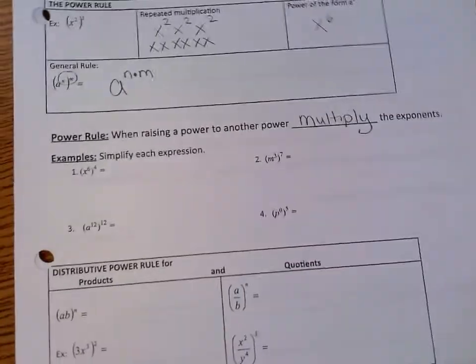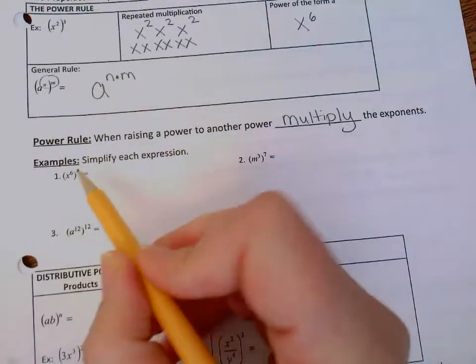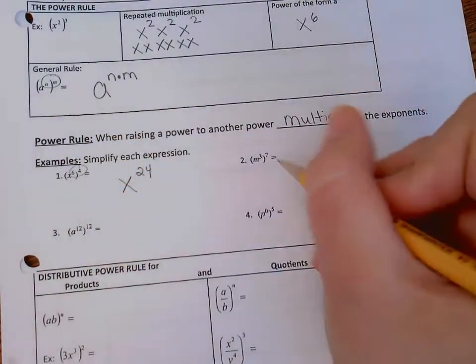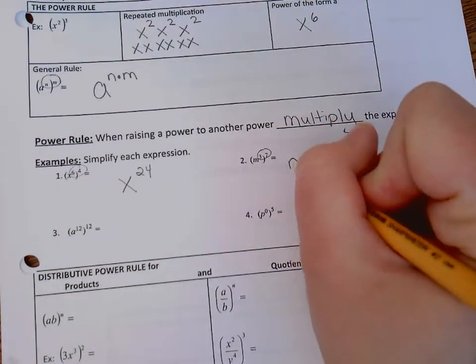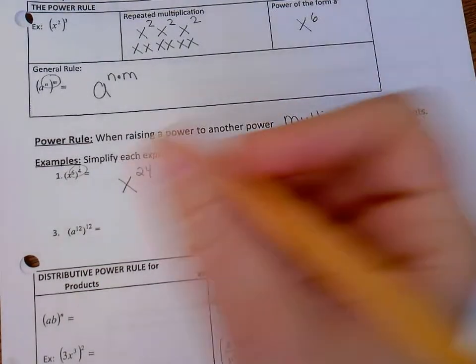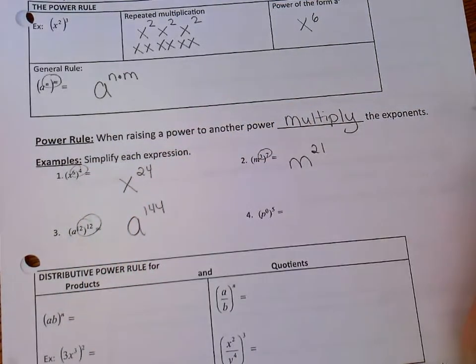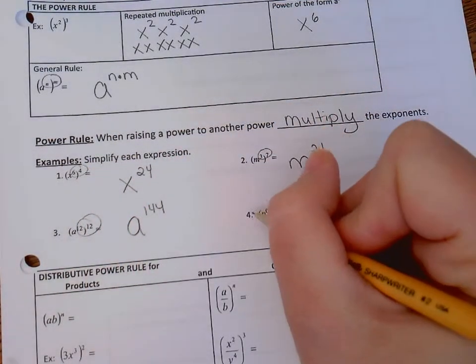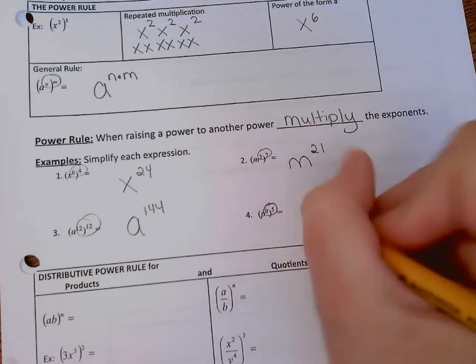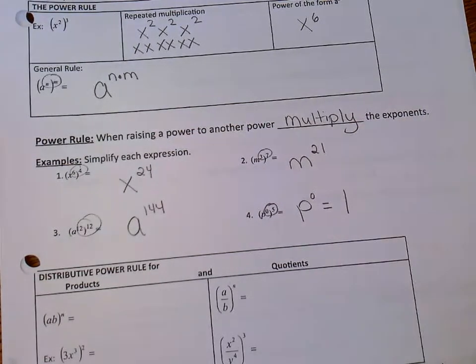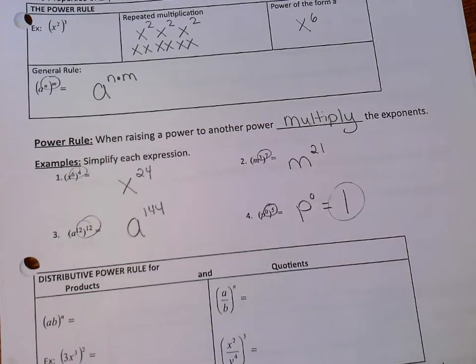So let's practice that property. So this one would become x to the 24th. Number 2, 3 times 7 is m to the 21st. Number 3, 12 times 12, a to the 144th. And number 4, 0 times 5 is 0. And who remembers what anything to the 0 power is? Anything to the 0 power is 1. So 1 is actually my final answer for that problem.